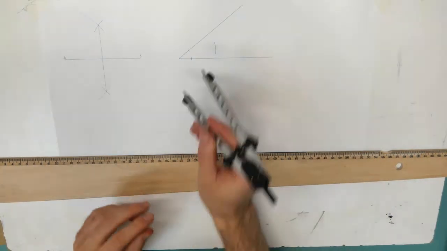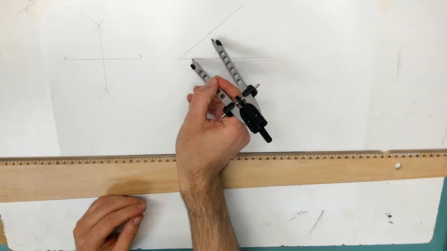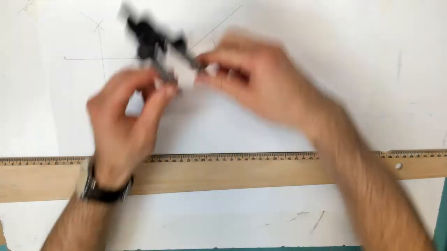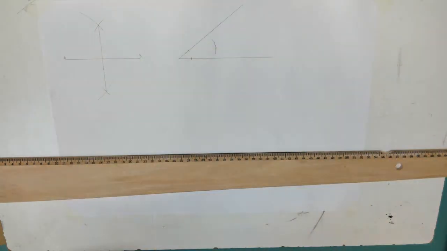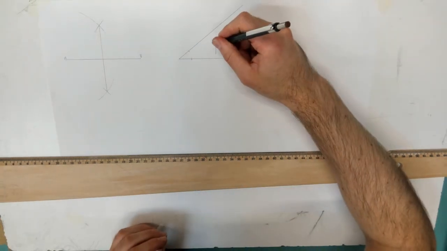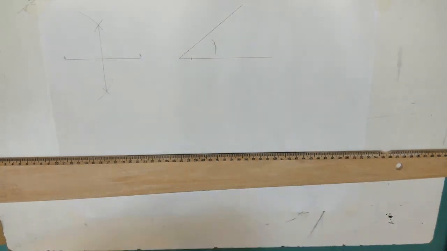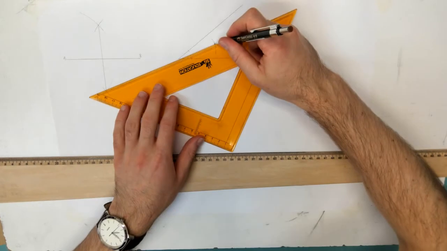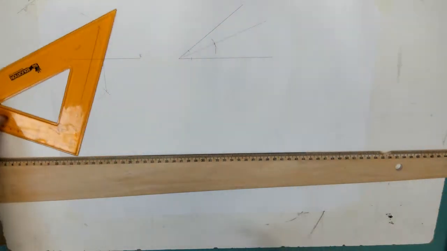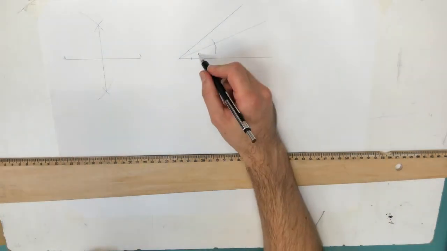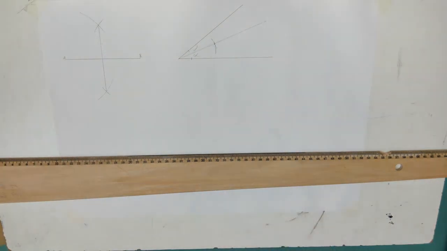you just created. So there and there. Just extend it a bit more, and you see where they meet at this point here. Join that back to our centre, and that bisects that angle in two there, giving us two equal angles as a result.